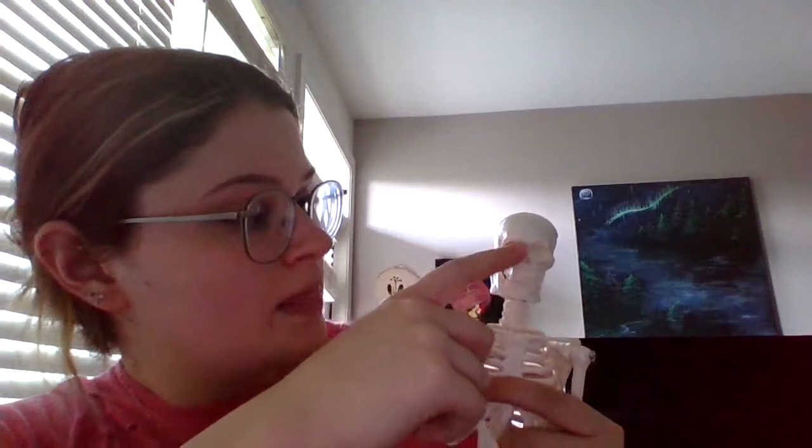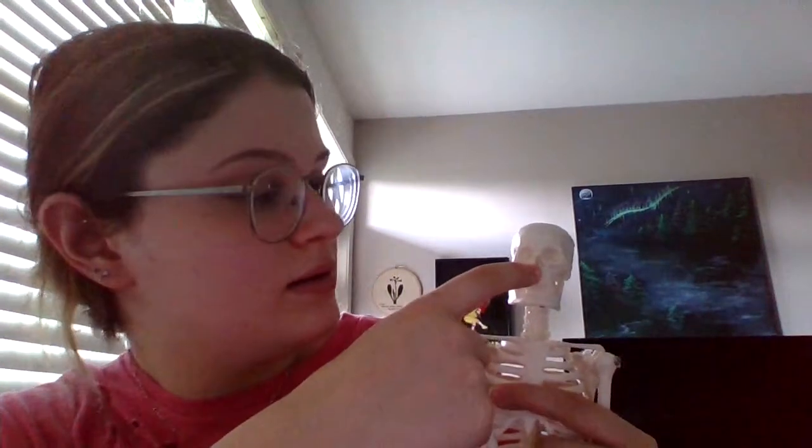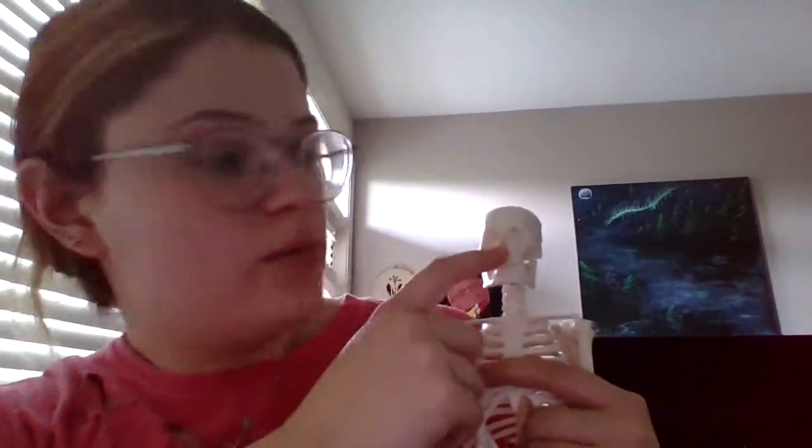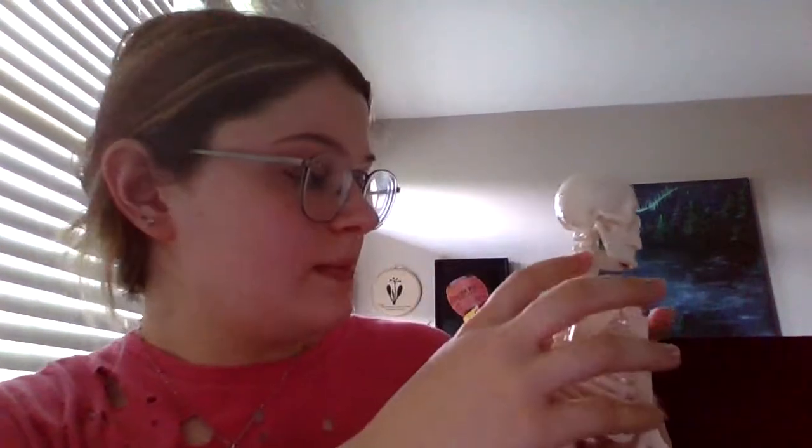So, like I just mentioned, the cranial bones. Here's the frontal bone, parietal, occipital, temporal, and sphenoid, and ethmoid is in here, and that makes up the cranial bones. And then we have zygomatic, lacrimal, nasal, inferior nasal concha, I think it's vomer, maxilla, palatine, mandible. Then we have the malleus, incus, and stapes. And then up here, we have the hyoid bone.